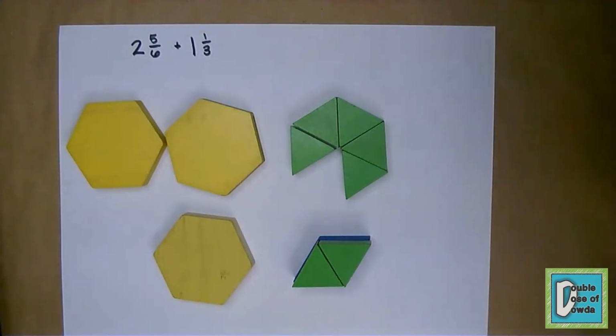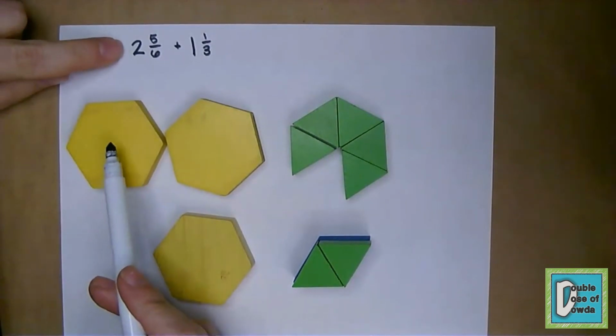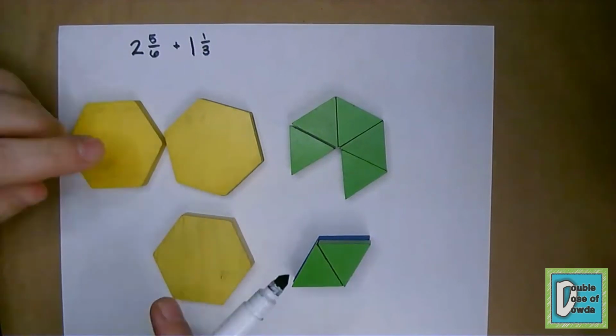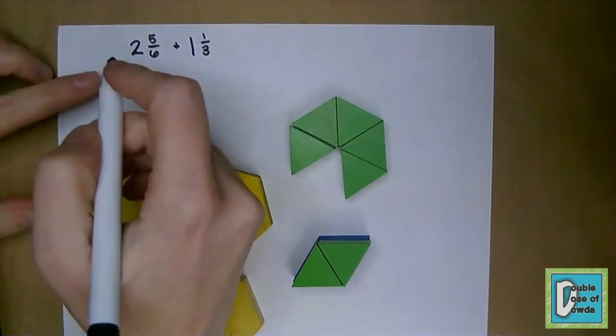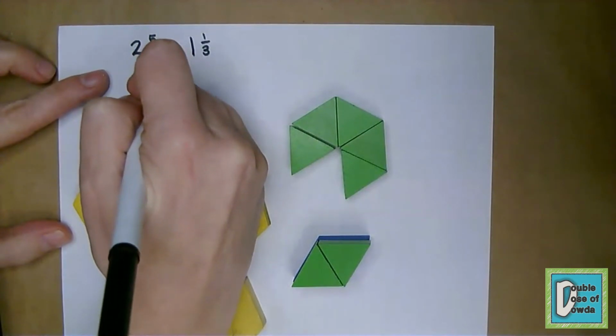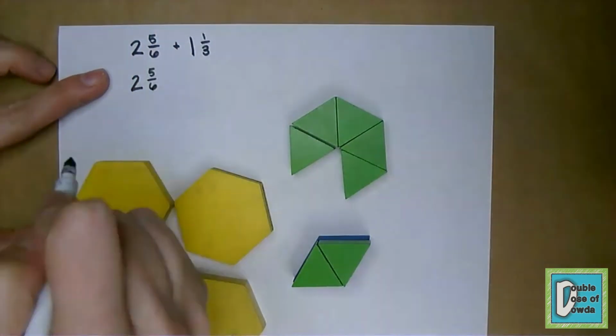Now, this is the part where I do like to have students, just so they can see what we're doing as we go along, I do want to rewrite some of these fractions. 2 and 5/6. We did not change 2 and 5/6. So when I rewrite this piece, I'm going to leave that the same. It's going to remain 2 and 5/6.